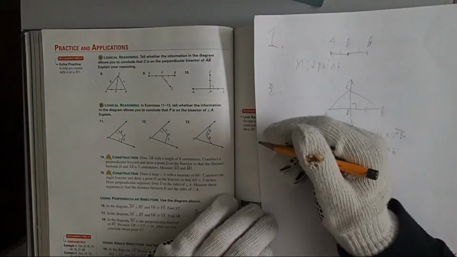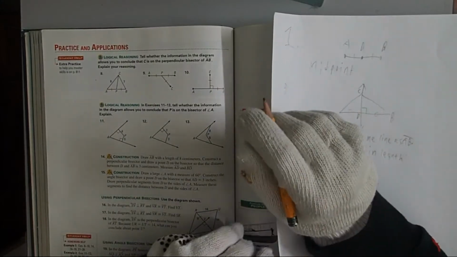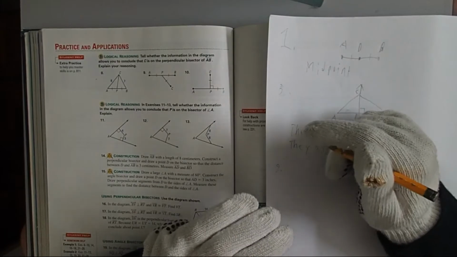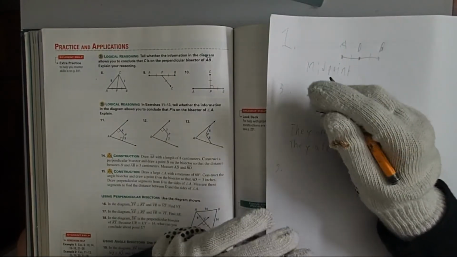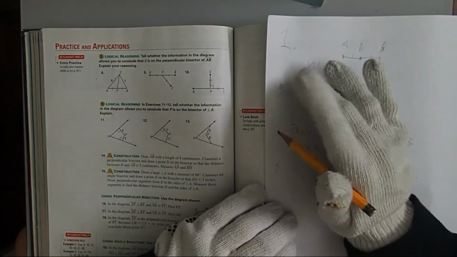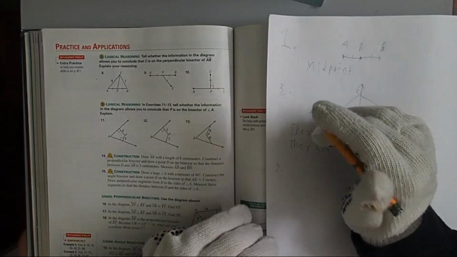Let's go to logical reasoning, number 9. We're getting tougher. Tell whether the information in this diagram allows you to conclude that C is on the perpendicular bisector of AB. Okay, perpendicular bisector. Number 9.